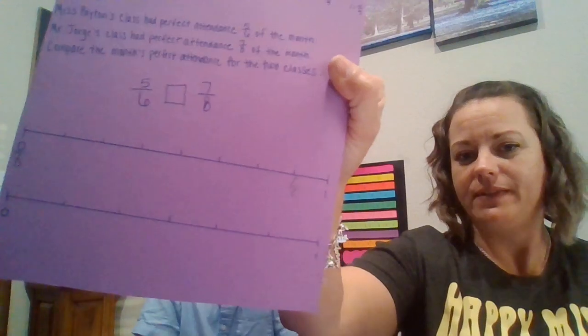All right, I've got my 7th tick mark. Good job, Anthony. All right. So if this number line is for Mr. George's class, what can we assume about this number line? It's going to be for Miss Peyton's class. All right. Let's both on our number lines mark 5/6.